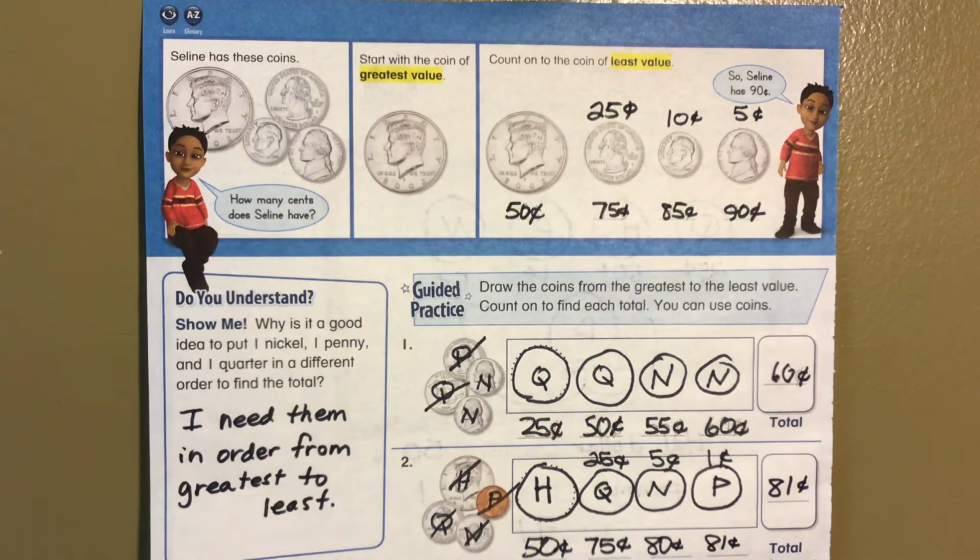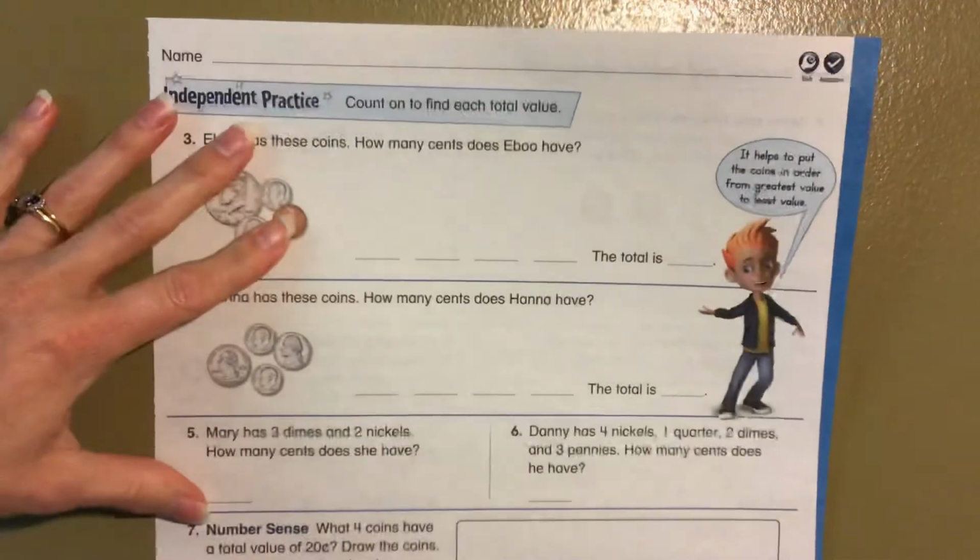Let me get that ready for us. Are you taking a look at coins still?